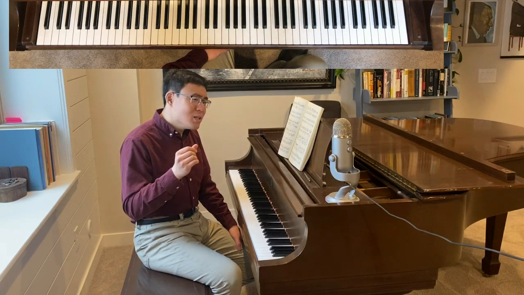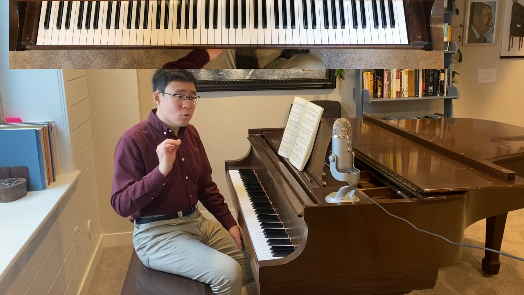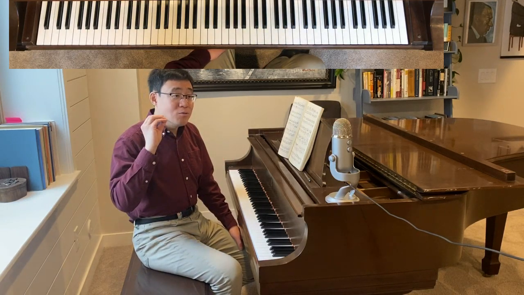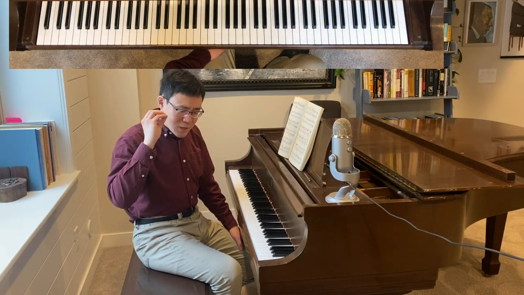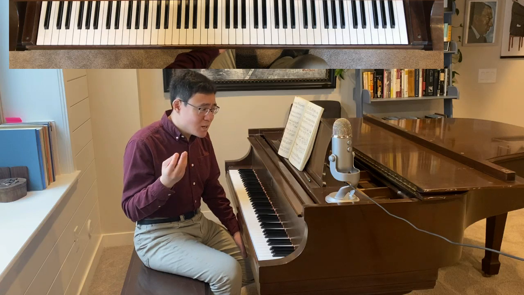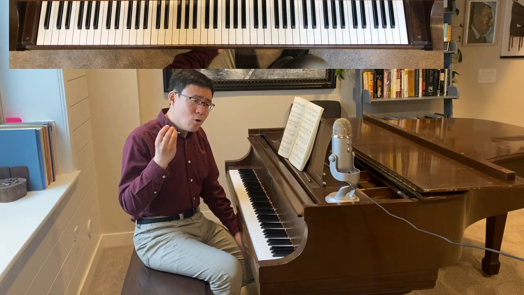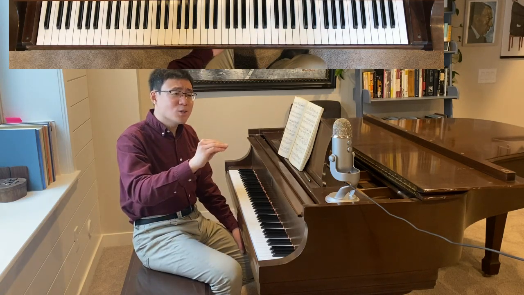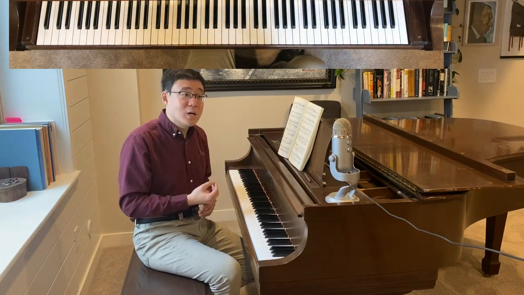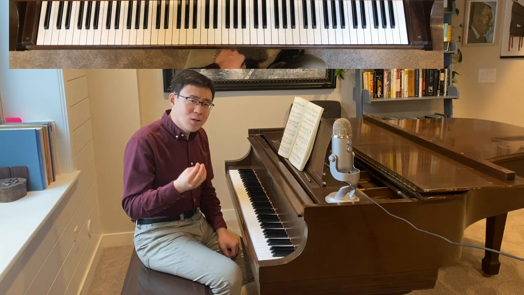So even when he's composing for piano solo sonatas, he is thinking of the forms, of the structures, of the characters in opera. So only if we understand that part, we can play the piano sonata with the right style.